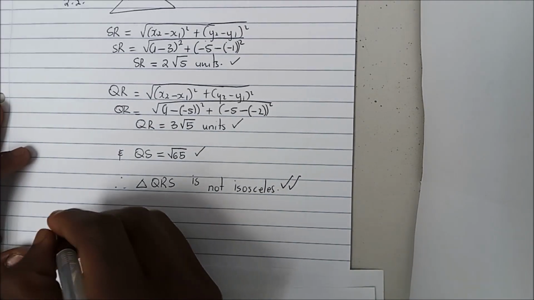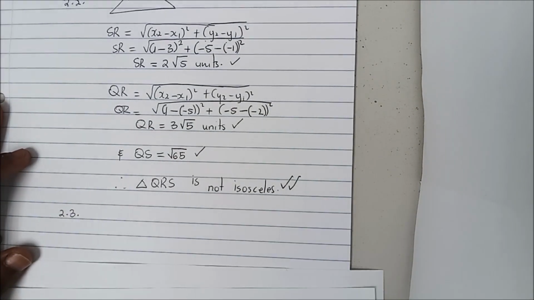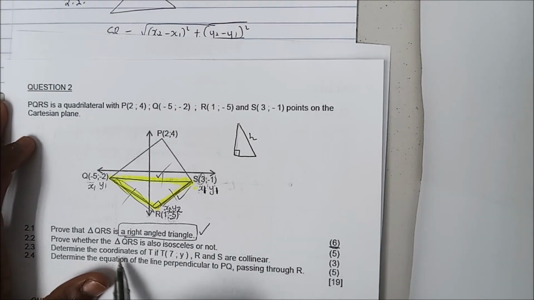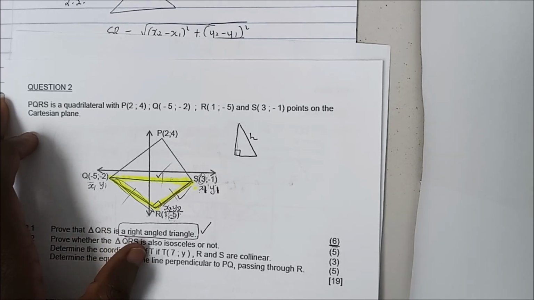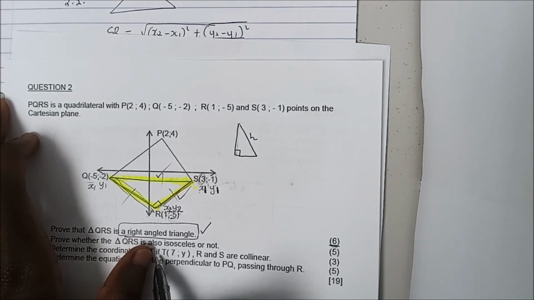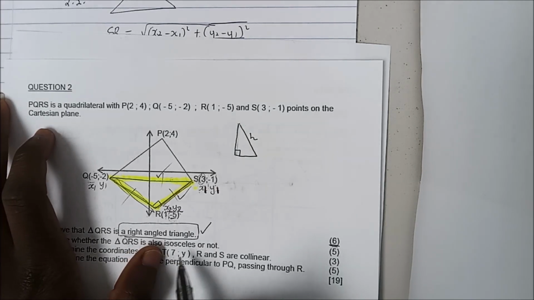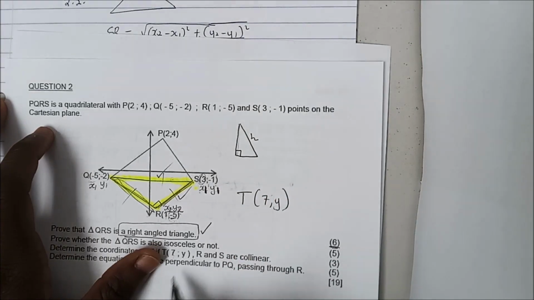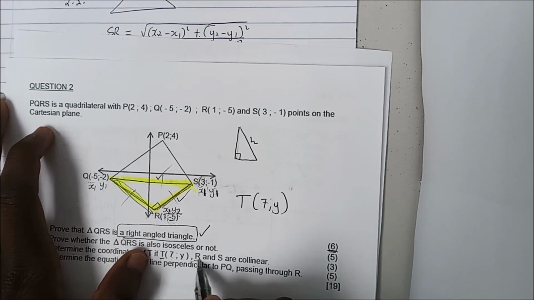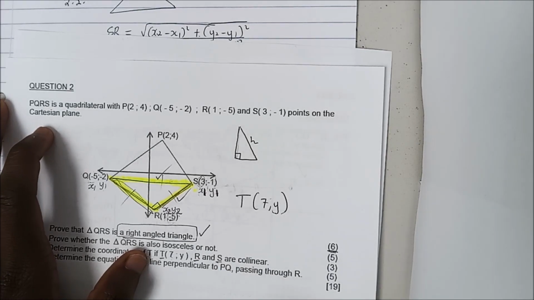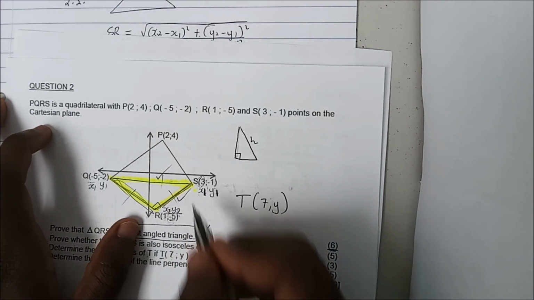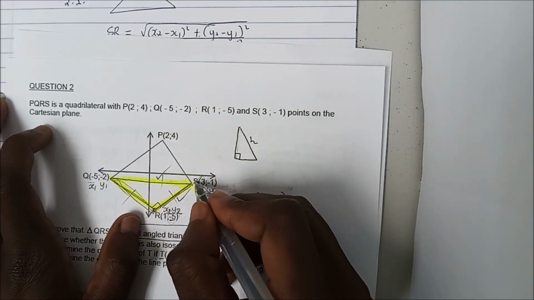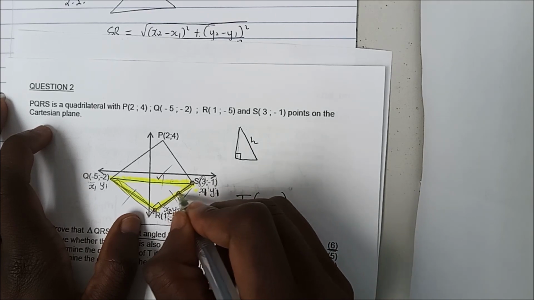So now let's go to the next question, which is this one. The question says determine the coordinates of T. Okay, we don't know what T is, where T is. They say T, which has the coordinates (7, y), okay, let's highlight T as the coordinates (7, y), and T, R, S are collinear. So let's go ahead and find T, R, and S. So this is R and this is S. So that means T is somewhere here.